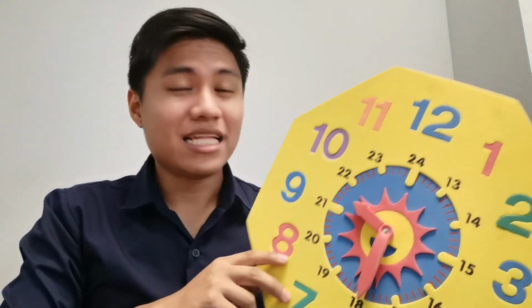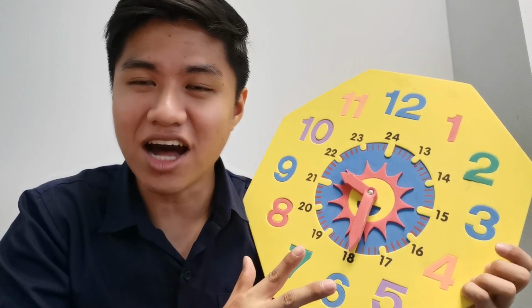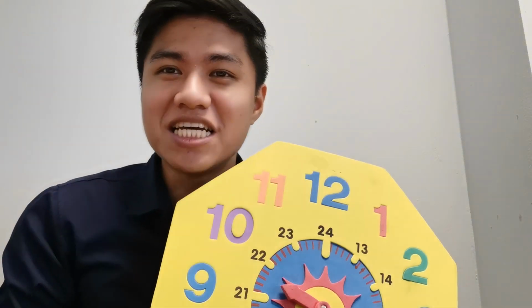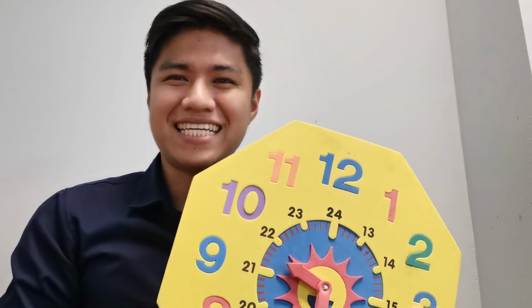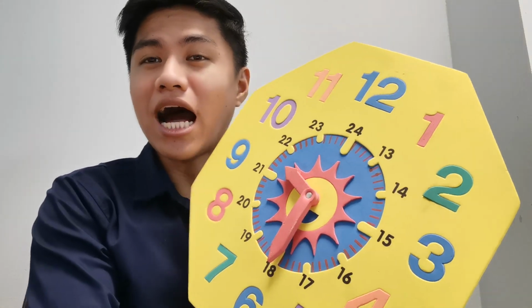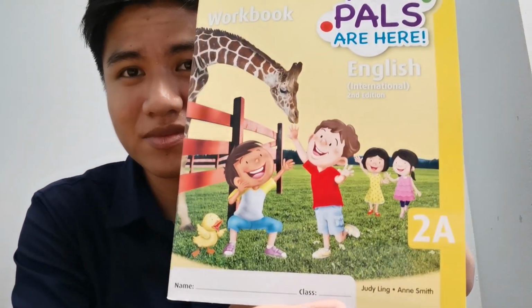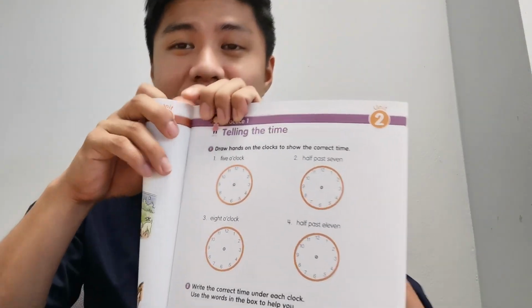Very good. Now that you've learned how to look at the clock, it's time for us to do our activity. Activity time! For our activity about time, I want you to open your workbook on page 15. Page 15.